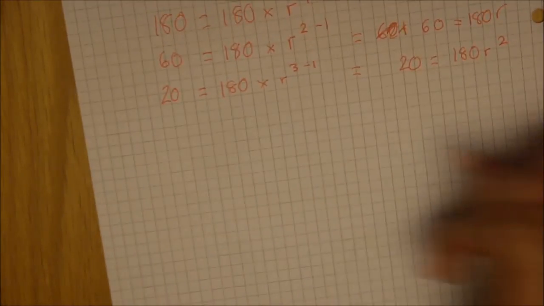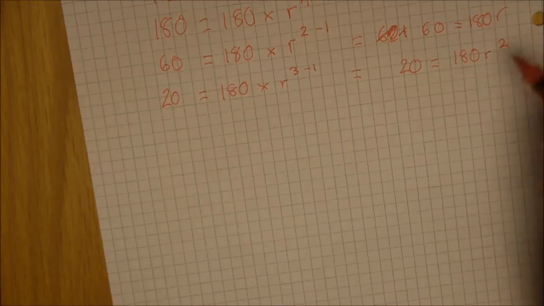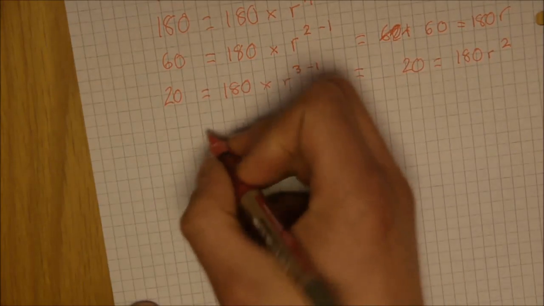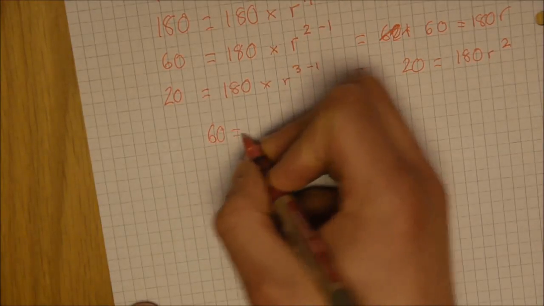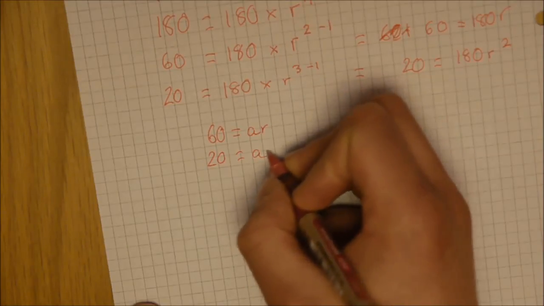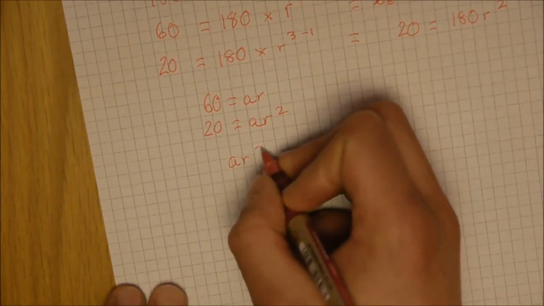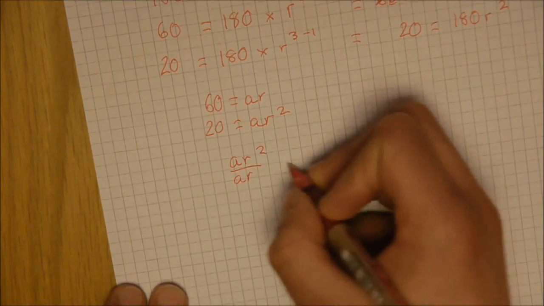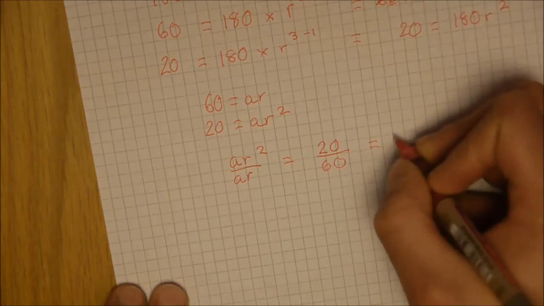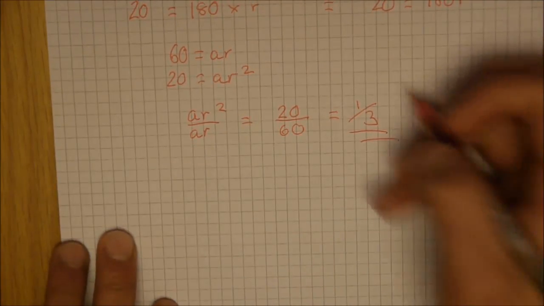Now when we try and find our common ratio, we're not going to bother writing 180 out every time, because we don't need to. So we can just write 60 as AR and 20 as AR squared. We want to do AR squared over AR, so 20 over 60 equals 1 over 3. One third is our common ratio.